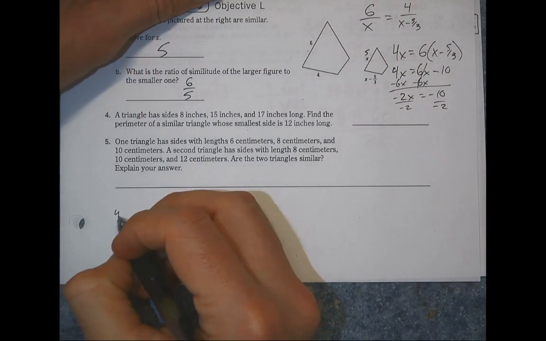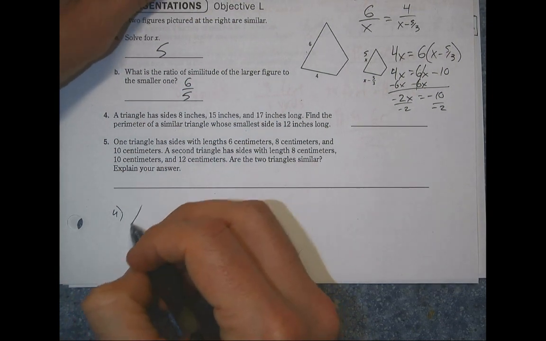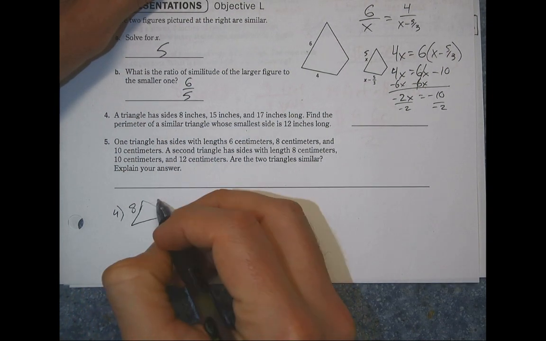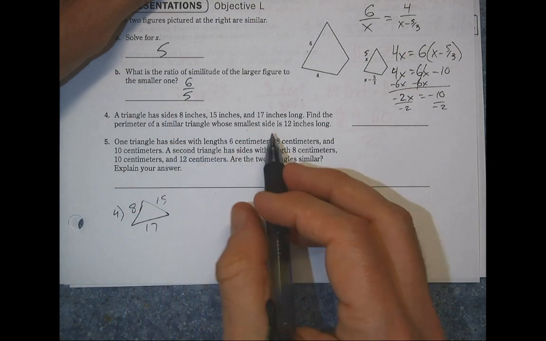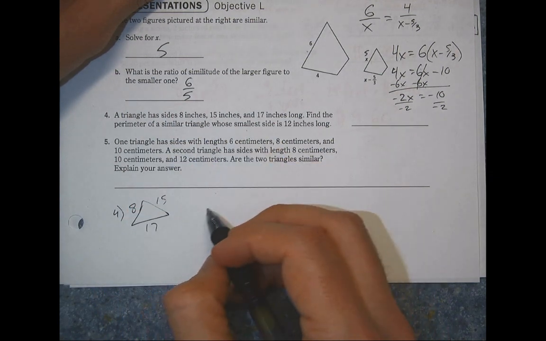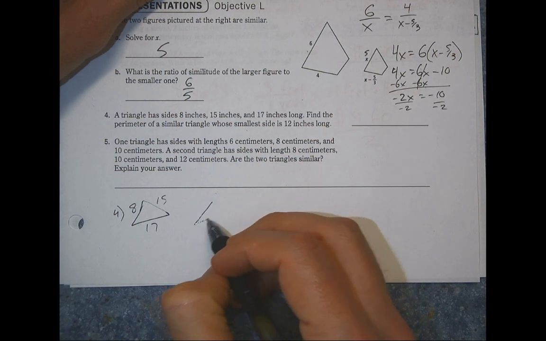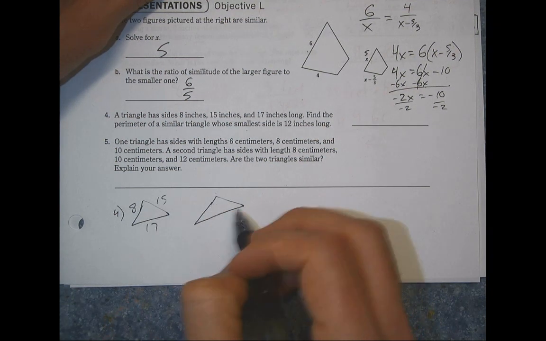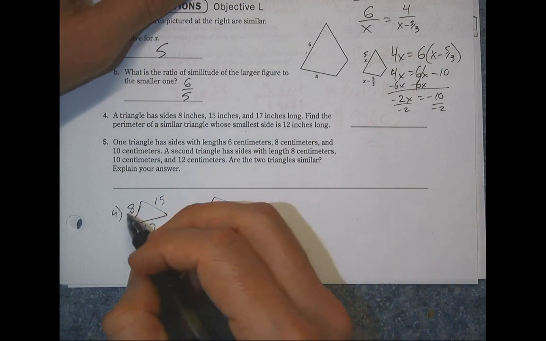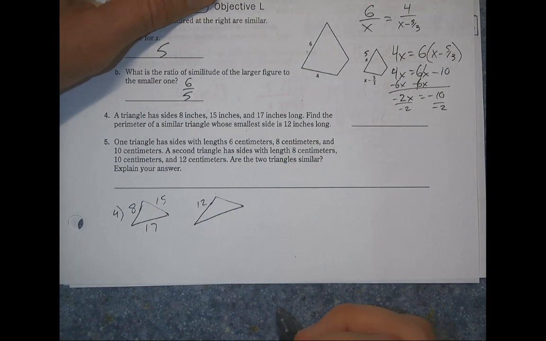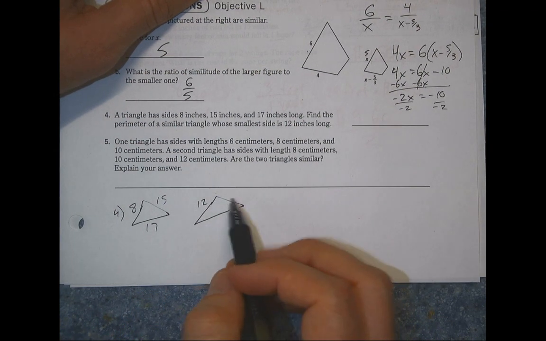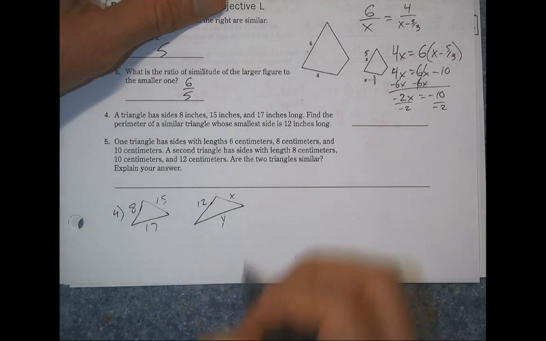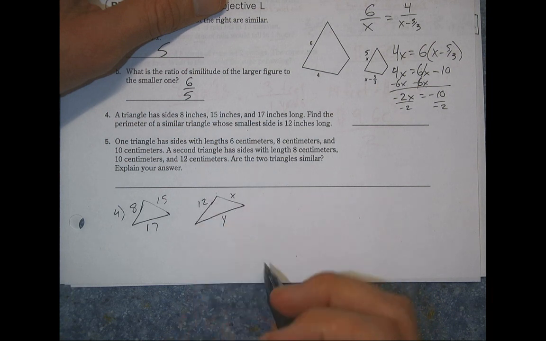Okay, number 4 I'm going to do over here. Got a triangle, sides of 8, 15, 17. Find the perimeter of a similar triangle whose smallest side is 12. So I'm going to go ahead and make a triangle. We're going to pretend that these are similar. It's the same triangle, just a different version. So this is 12. So I'm going to set up some proportions to solve for my missing sides. I'll call them x and y. And then once I have x and y, I can find the perimeter by adding them all up.